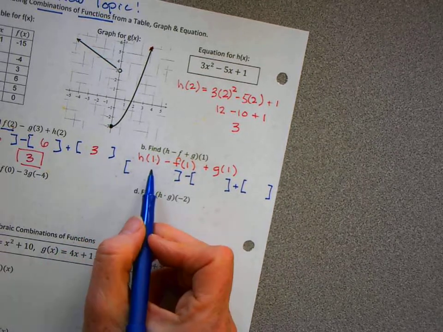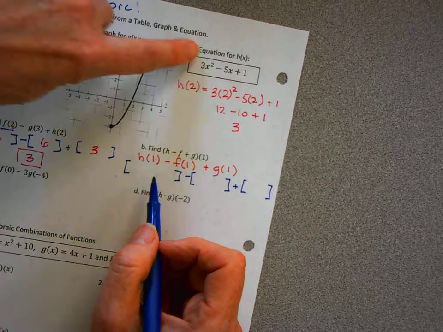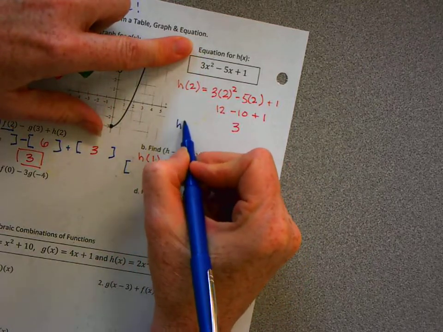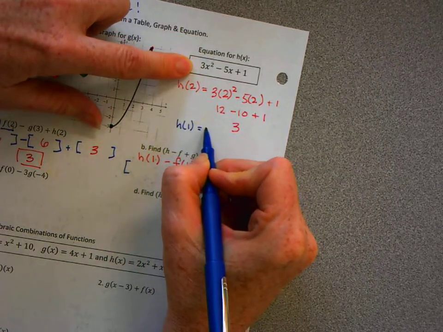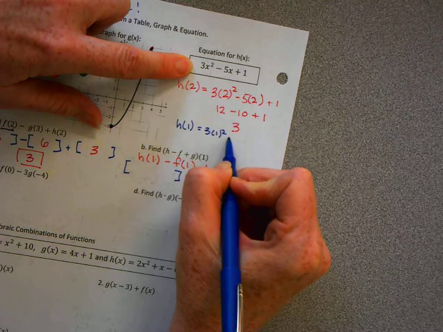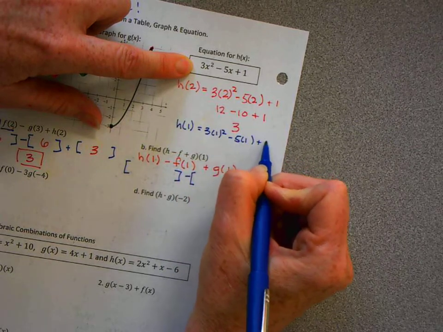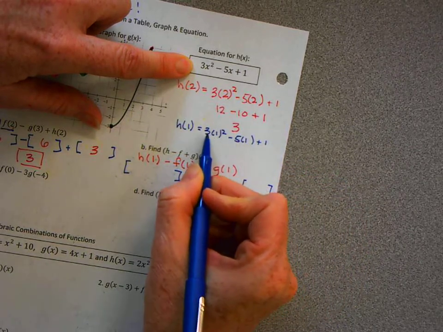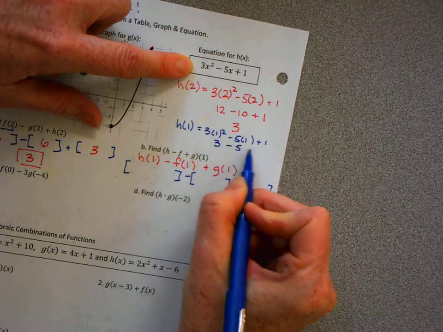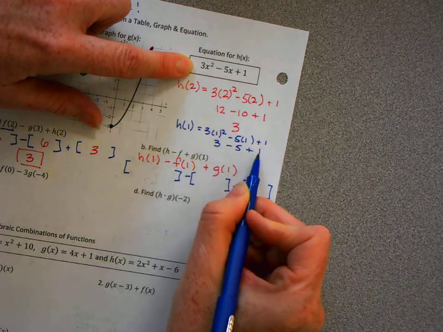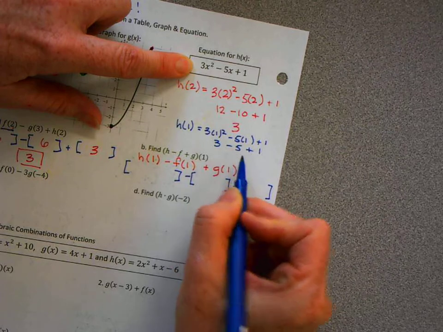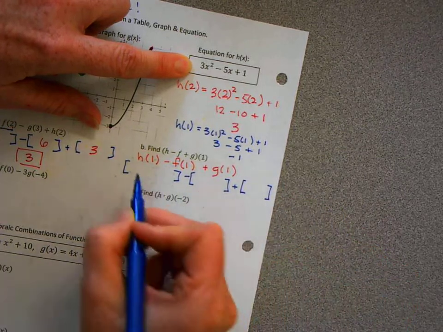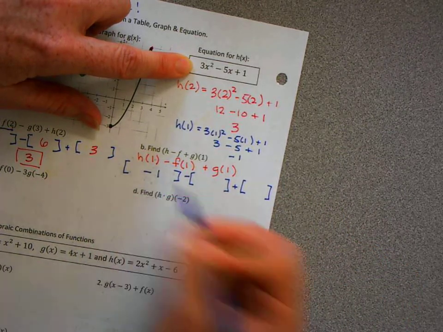So let's do h at 1. H at 1, h is the equation, so I'm going to do h at 1. H at 1 equals 3 times 1 squared minus 5 times 1 plus 1. This is 1 times 3 is 3 minus 5 plus 1. 3 plus 1 is 4. Positive 4 minus 5, negative 1. So h at 1 is negative 1.